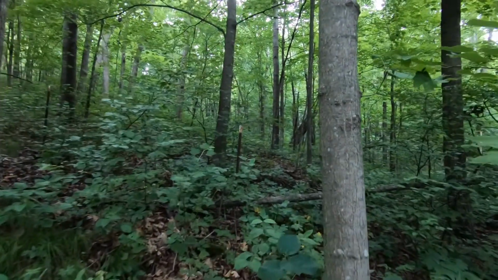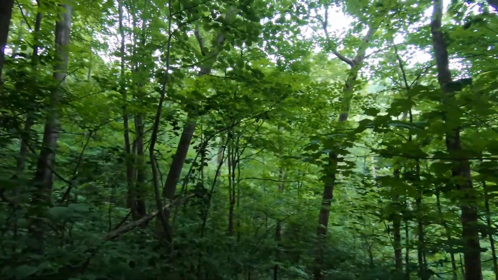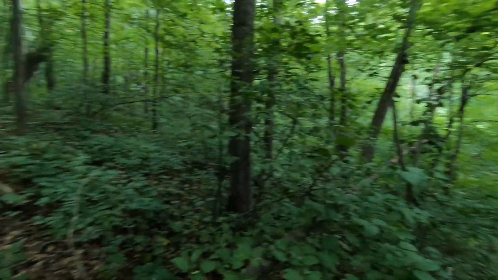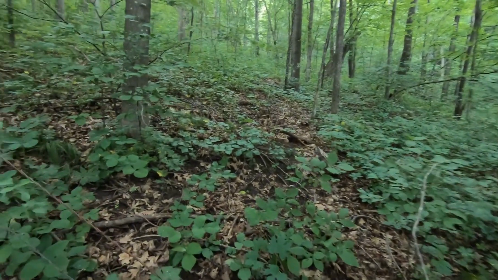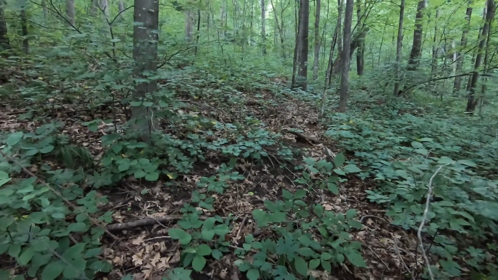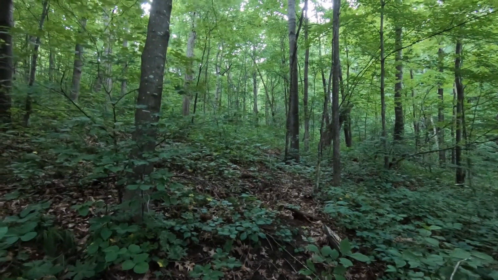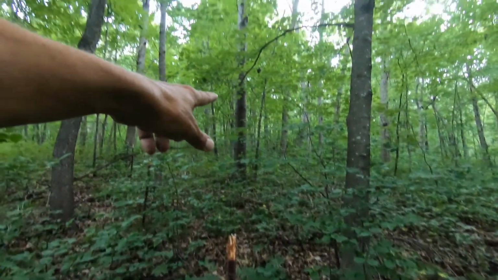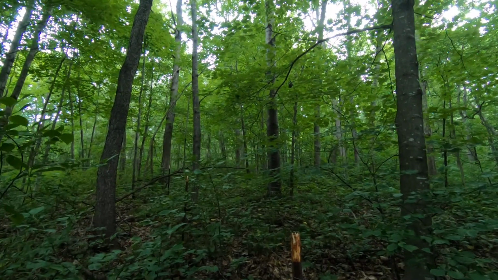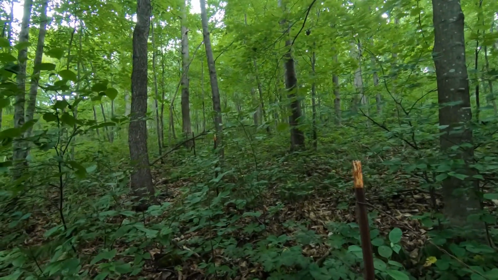So once we get to that corner, the one down the hill a little bit, this becomes a new neighbor here. These are pretty nice people. They hunt all this. They got a pretty good sized woods here. And then right through up there is a farm field. I believe it's corn this year, but I would have to double check on that.